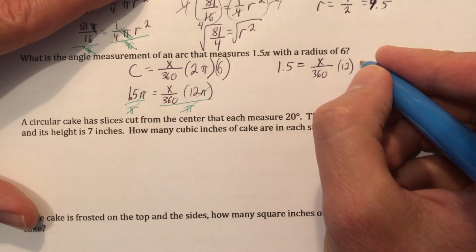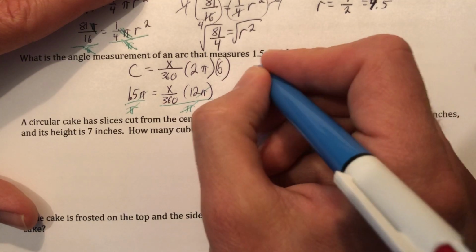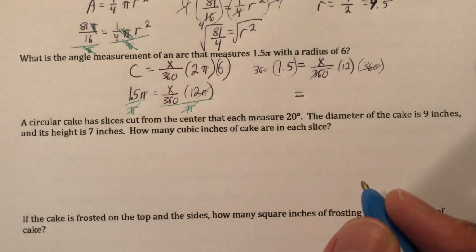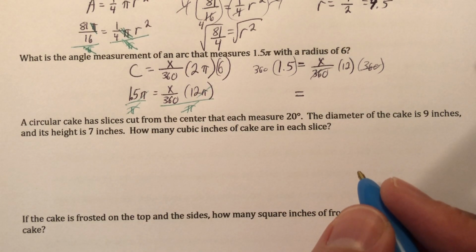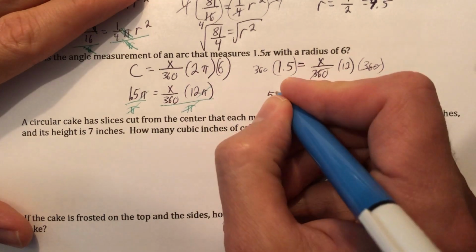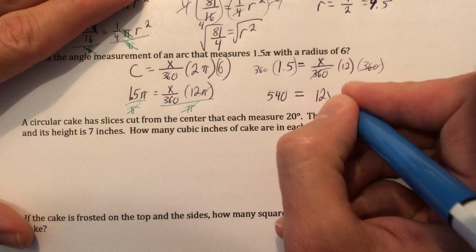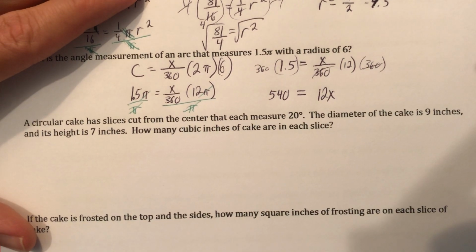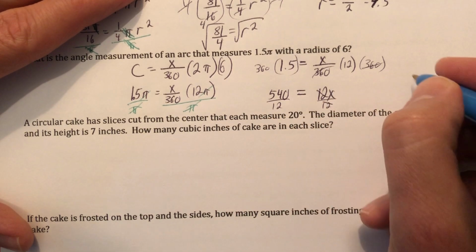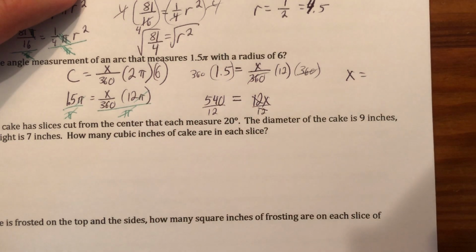So we're going to multiply by 360, which wipes those out, and multiply by 360 here. So 360 times 1.5 would be 360 plus 180, which would give me 540. So 540 equals x times 12. That's 12x. And again, lots of ways you can go about this. We'll divide by 12. And x equals, let's see, how many times does 12 go into 540?